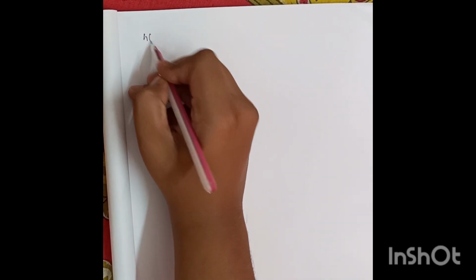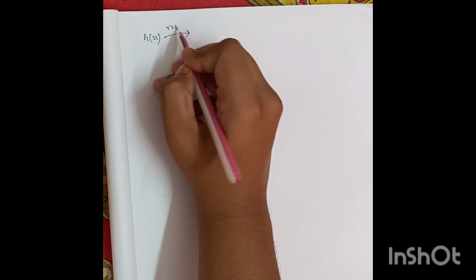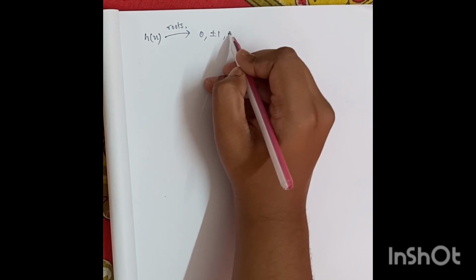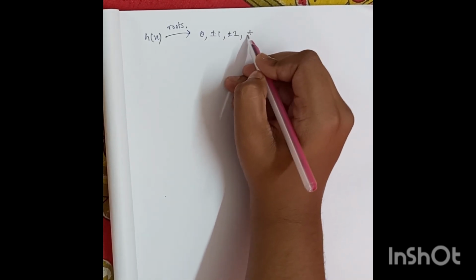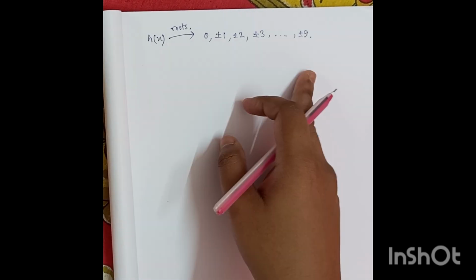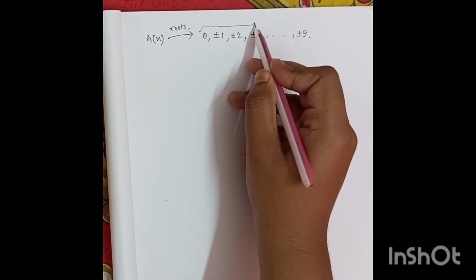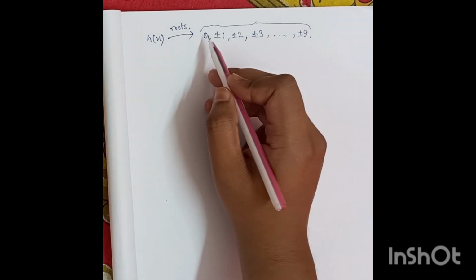That means h(x) is a polynomial whose roots are 0, plus minus 1, plus minus 2, plus minus 3, and so on up to plus minus 9. Now, how many values of x are there?